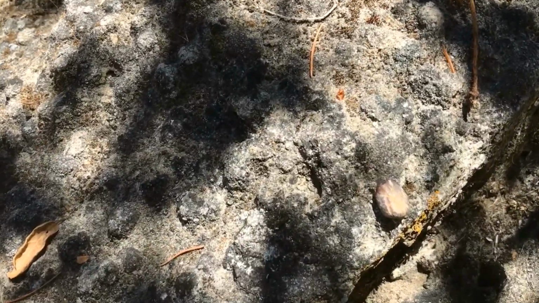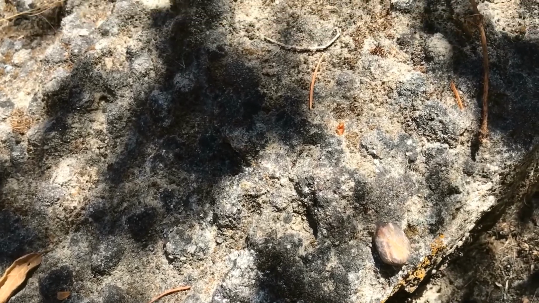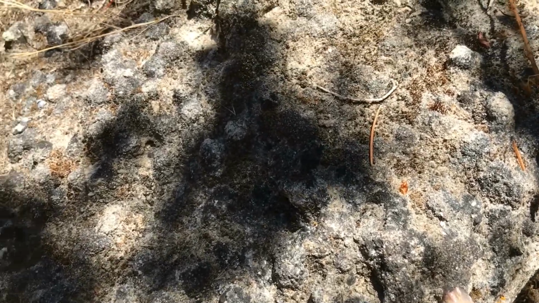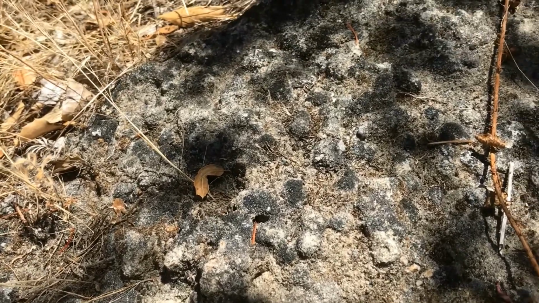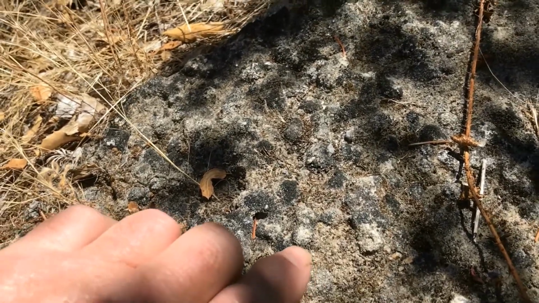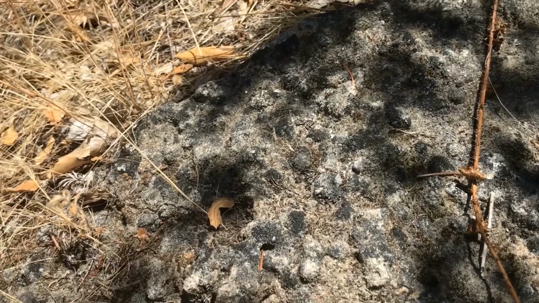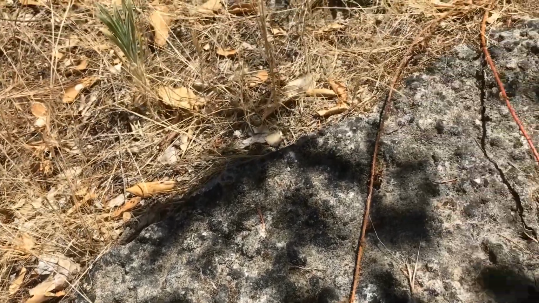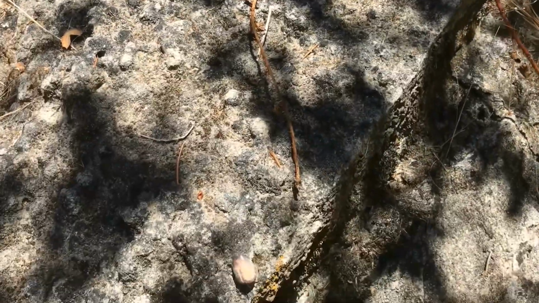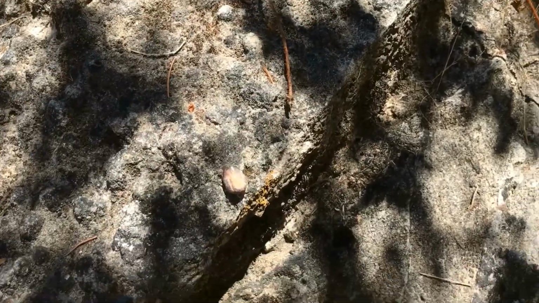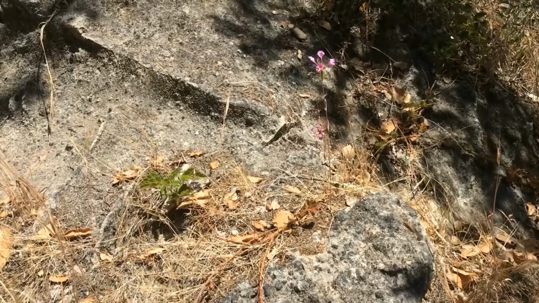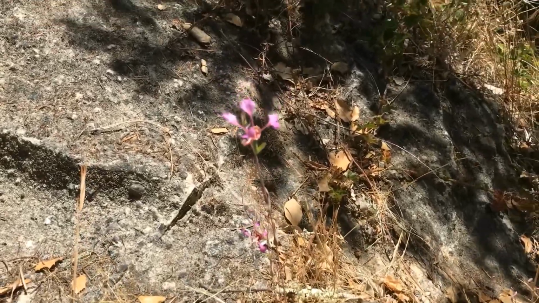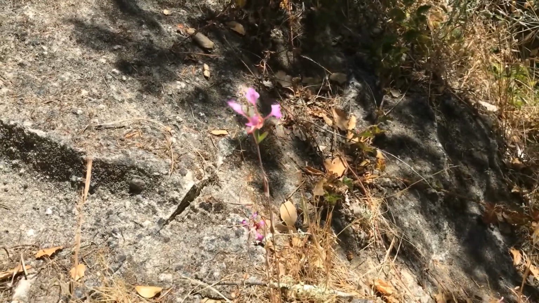You can see there's more pebbles in this harder layer, and like these little things are some type of concretion. I don't know what made them. You see this edge is dropped here. I think that's fireweed.